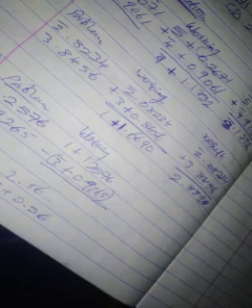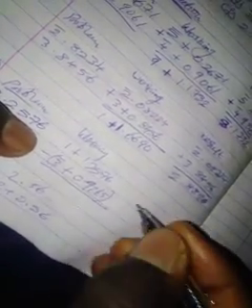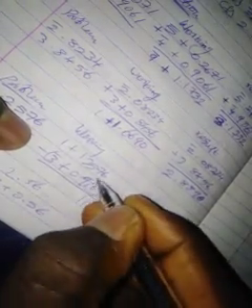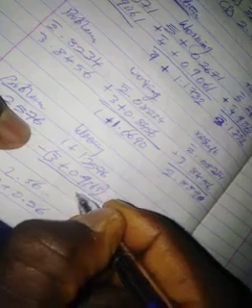This is because I know that we want to achieve a goal here. What is 6 minus 5? It is 1, right? 7 minus 6 is 1. 5 minus 2 is 3.